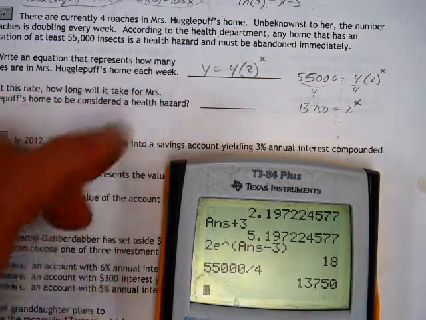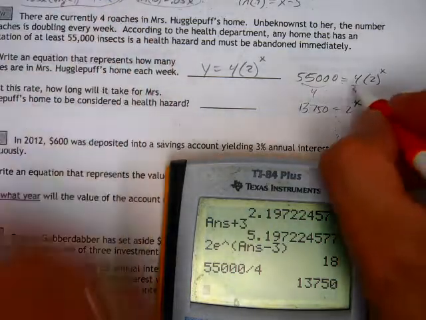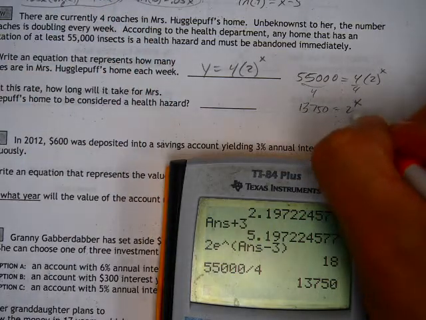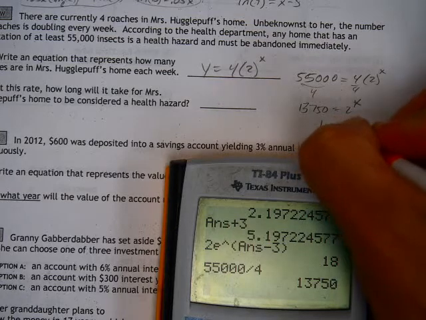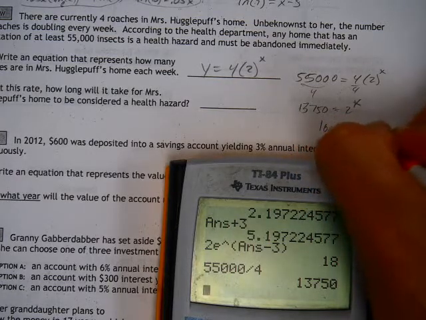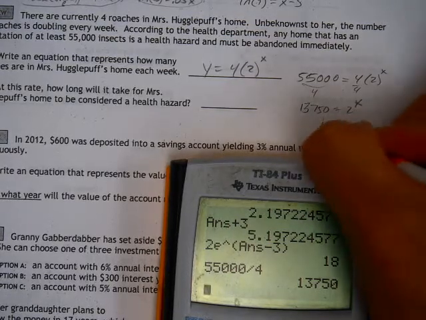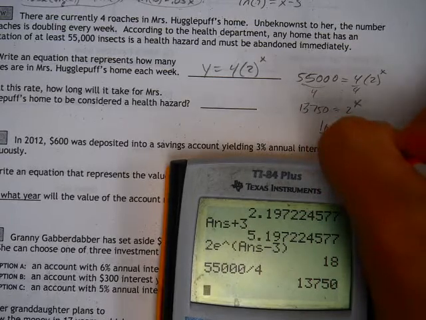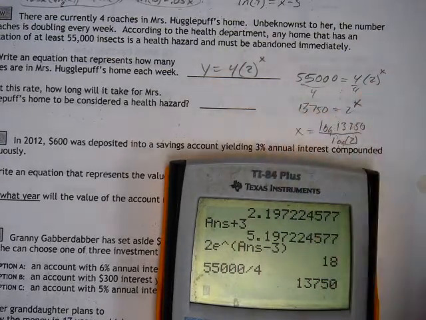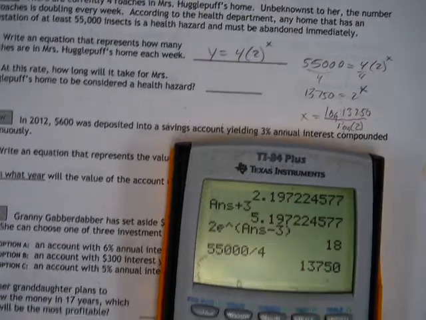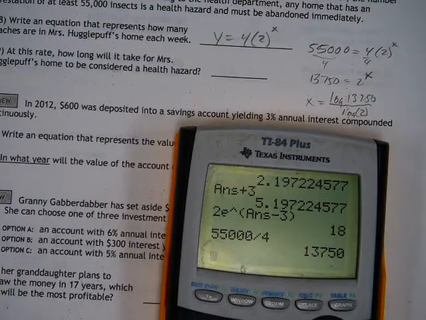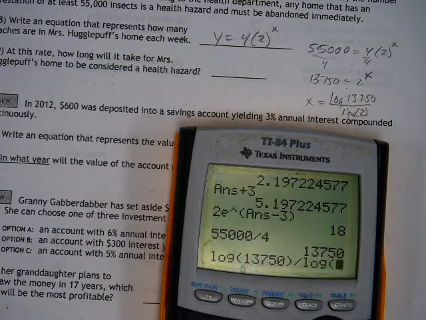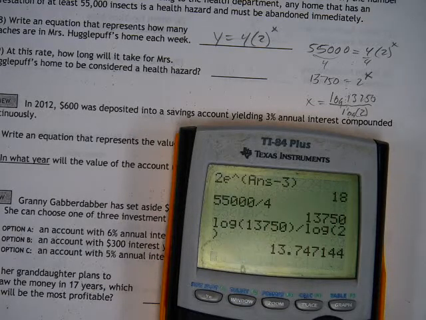Okay, we're going to do the log. We're going to rewrite this as a log, or we can just say log 13,750 divided by the log of the base, log 2 equals x. Okay, and that's all we need. Log of 13,750 divided by the log of 2 gives us 13.7. Whoa, think about that.